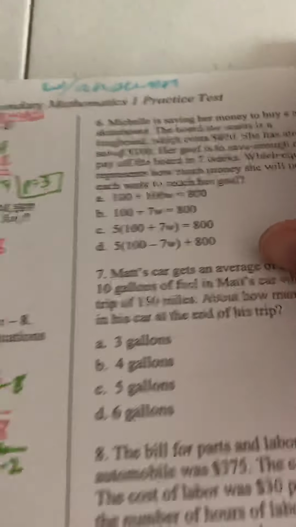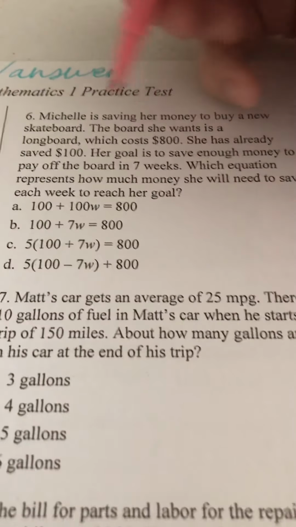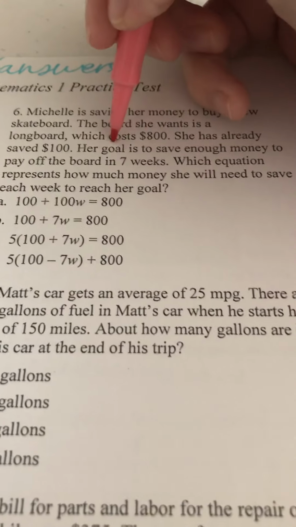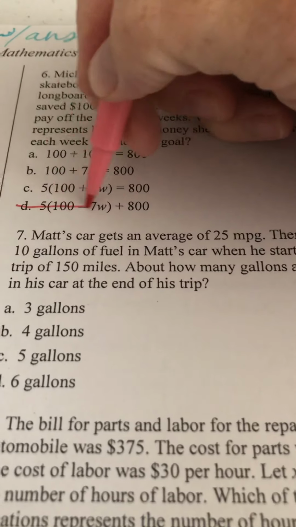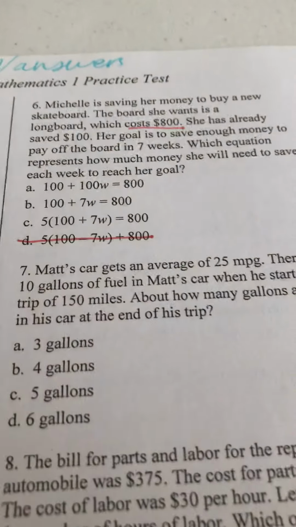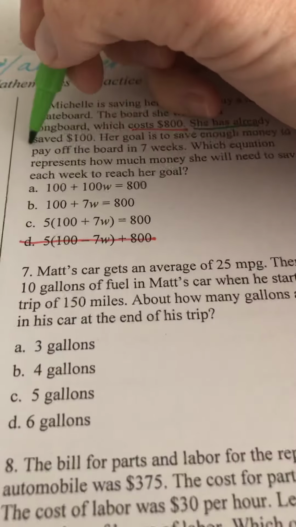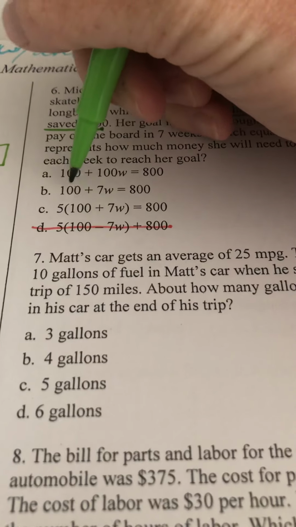Moving on to number 6, it says Michelle is saving her money to buy a brand new skateboard. The board she wants is a longboard which costs $800. So that's our total, equals $800. This one doesn't even have an equal, so we know it's not that one. Then it says she already saved $100. So $100 is a set amount that she's already done.